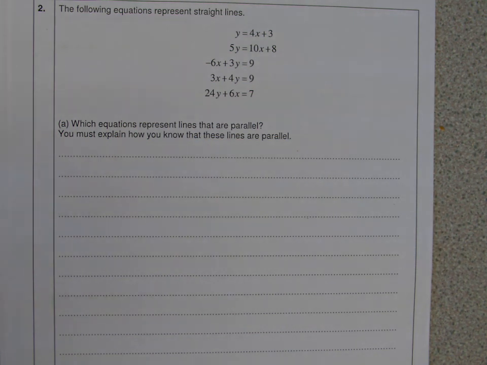Okay, the following equations represent straight lines, and we've got 5 of them there, notice. It says, which equations represent lines that are parallel? And it says you've got to explain, right? So it's no good just having a guess, you've got to explain why.